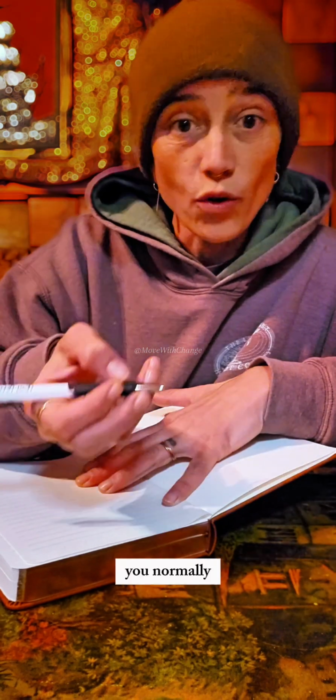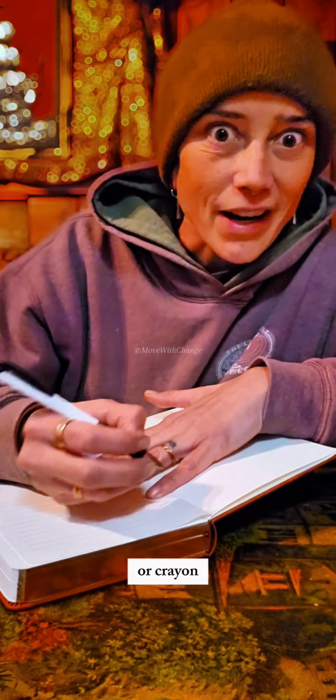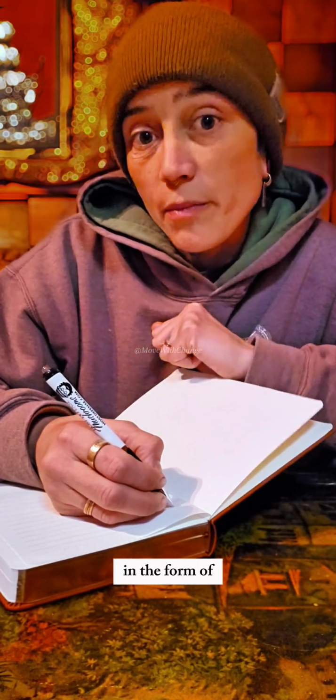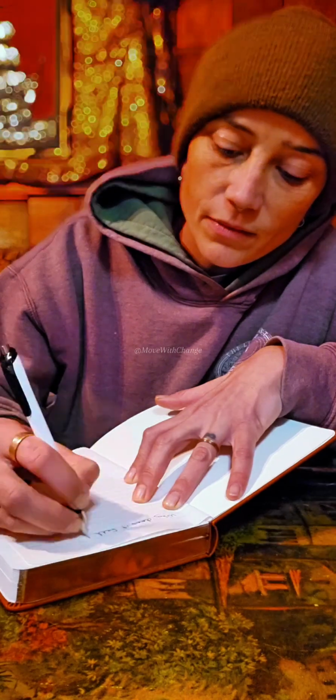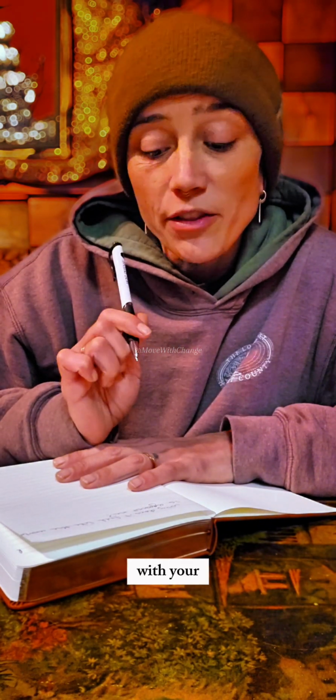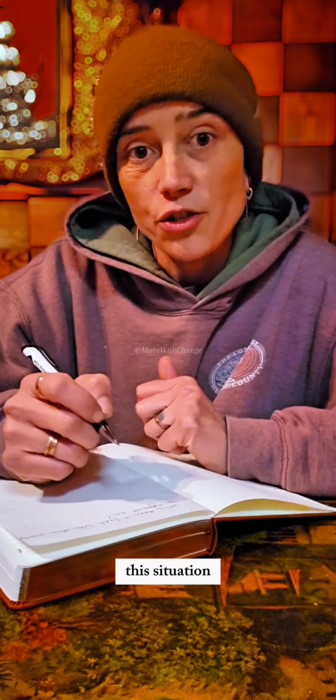That means the hand that you normally write with. You're going to grab your pen or your pencil or your marker or crayon and write down that situation in the form of a question. Got it? Once you've got that question, you can leave it there, or you can continue free flowing with your dominant hand. Now, that free flow can be talking more about this situation. Stay in line with your question.